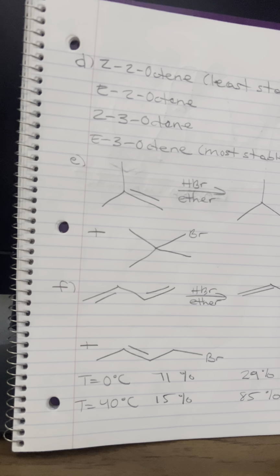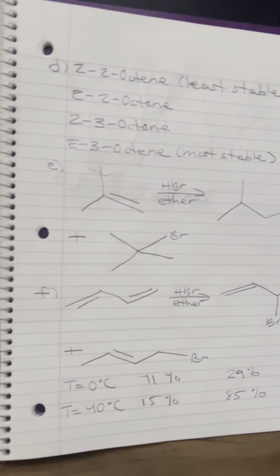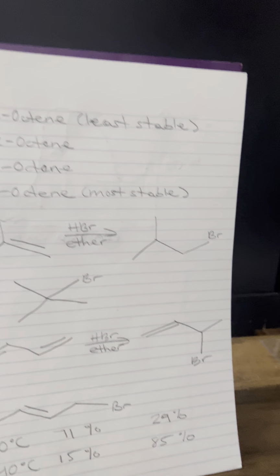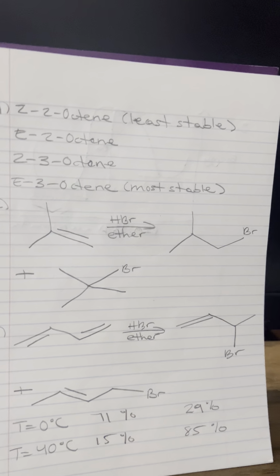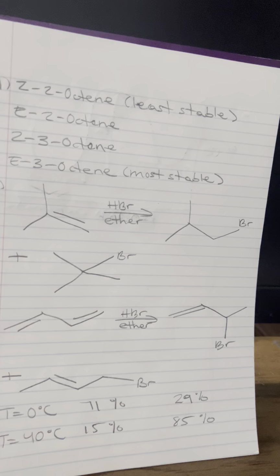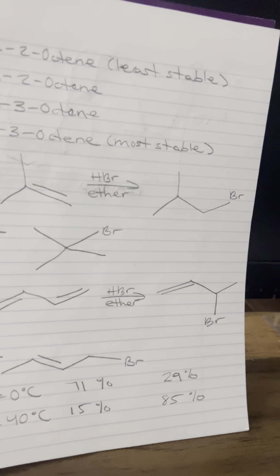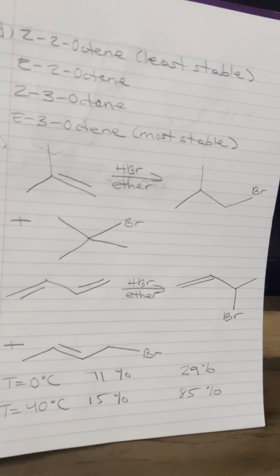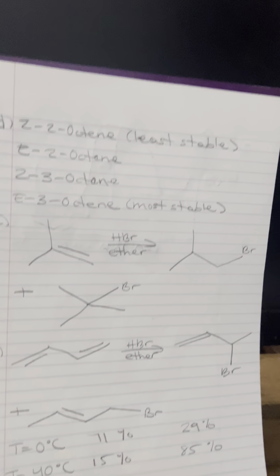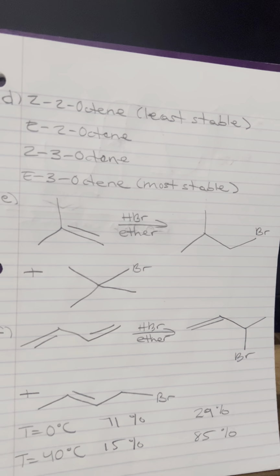Now, for F, I'm going to answer whether the reaction is regioselective or regiospecific. So the reaction of an alkene with HBr is regioselective rather than regiospecific because regioselectivity refers to a preference for the formation of one constitutional isomer over another.